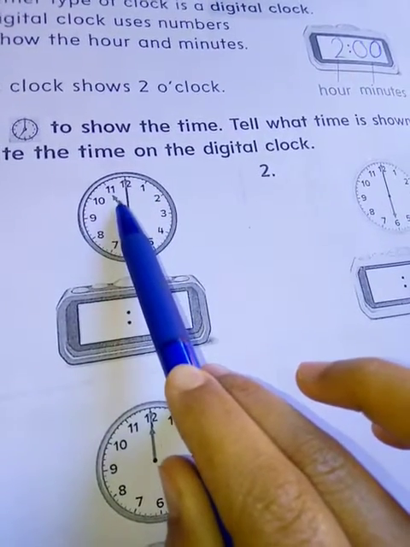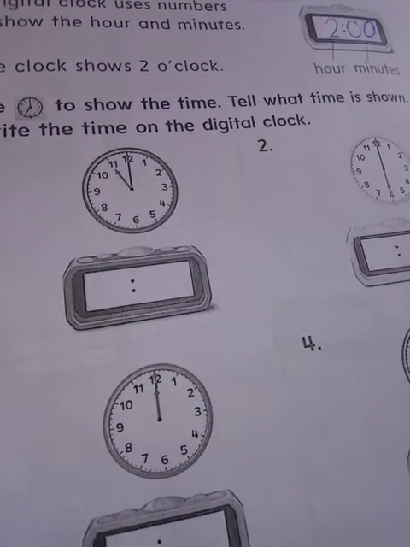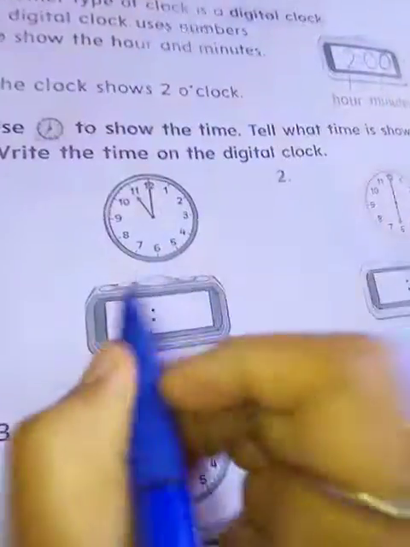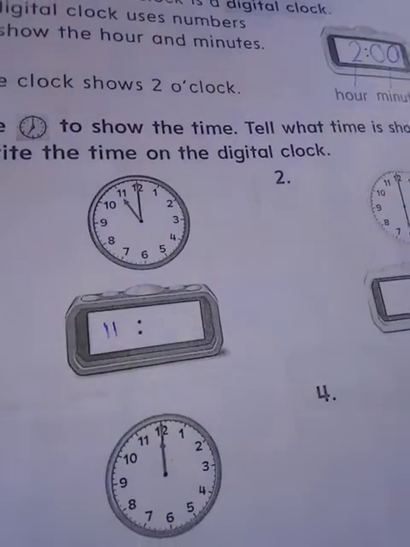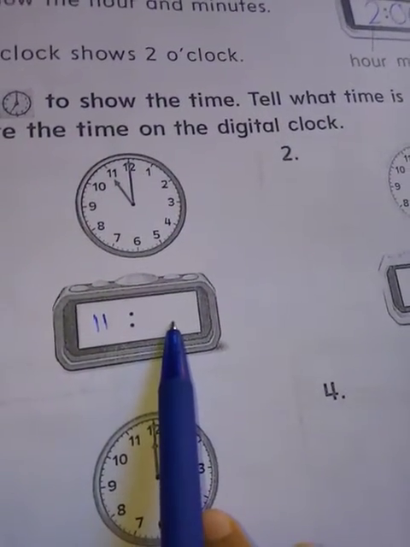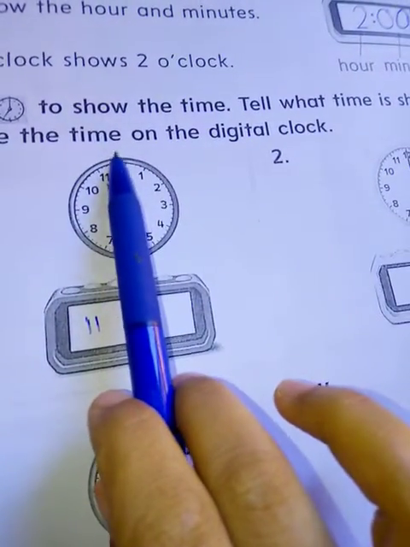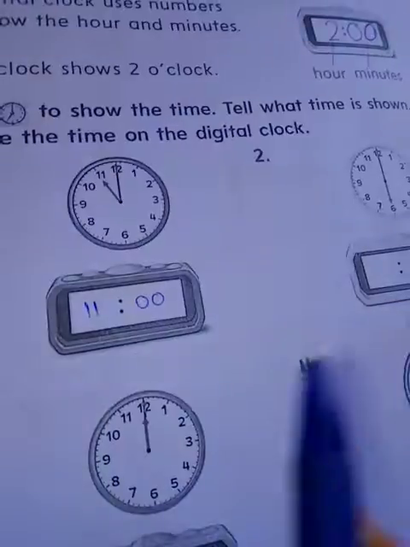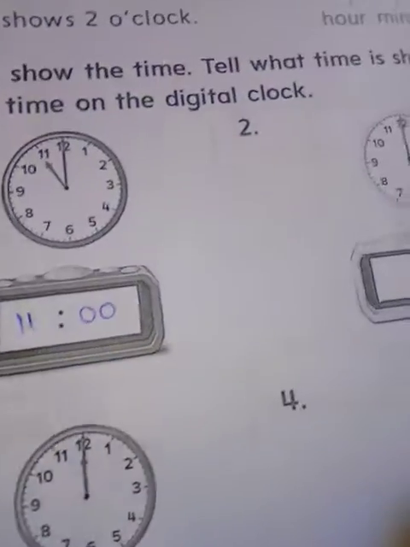So how can we write it on the digital clock? In the hour part we will draw 11. In the minute part, we said before 12 has two eyes, so 0, 0. So it's 11 o'clock.